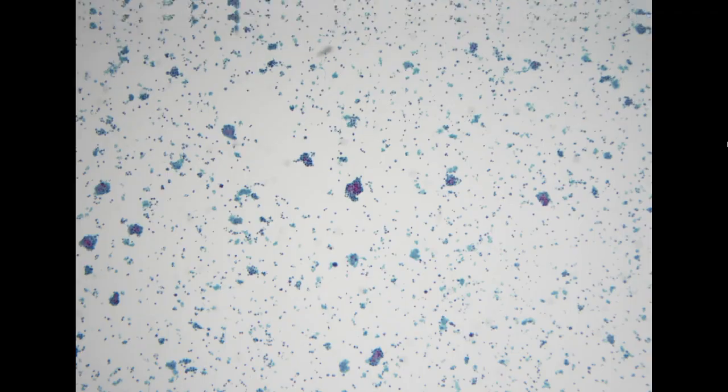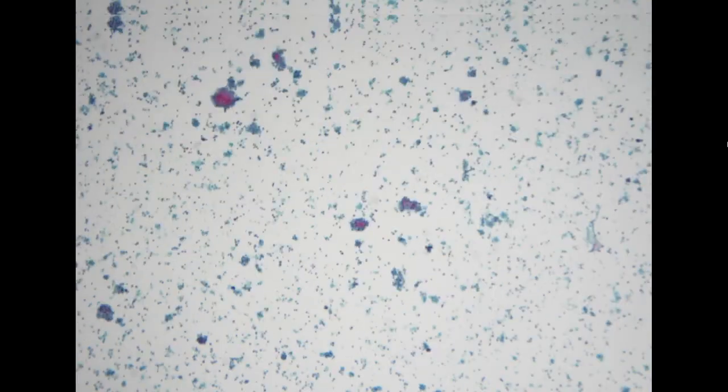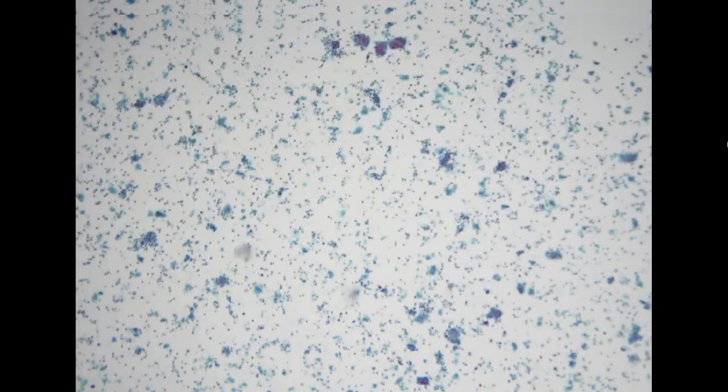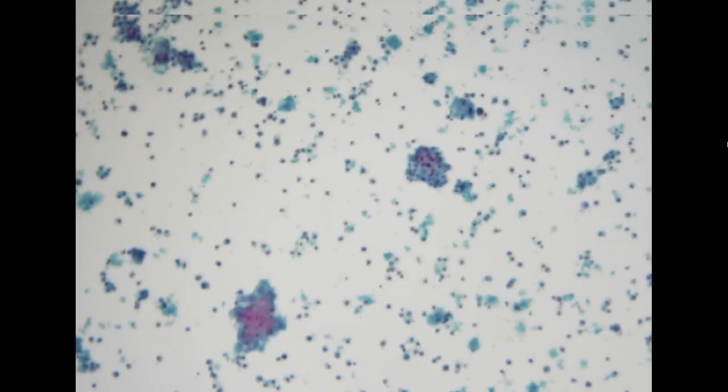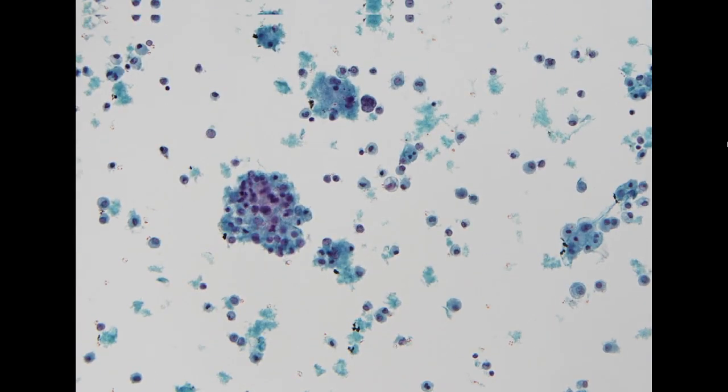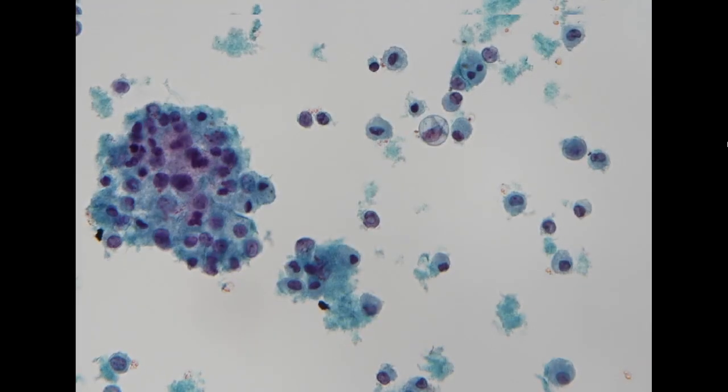So because of history of breast cancer, on low power, this is a liquid-based cytology specimen, ThinPrep preparation, which we rarely use, so the morphology might look a little bit different. But in this specimen, we do see some aggregates of the cells. For body fluid specimens, I usually prefer the cytospin specimen because it can nicely preserve the cytomorphology.